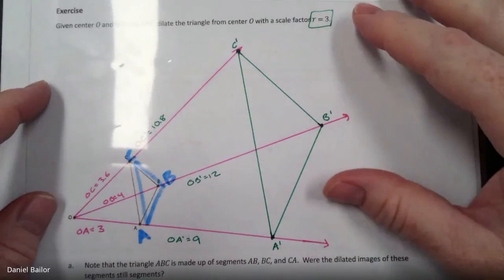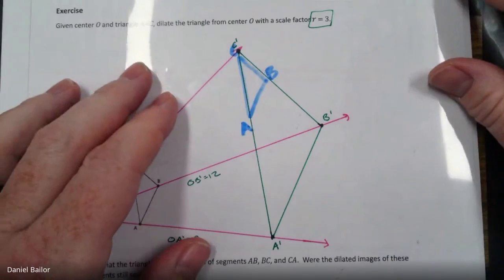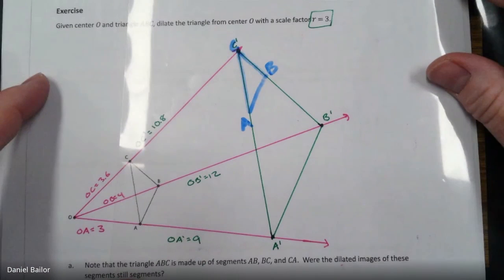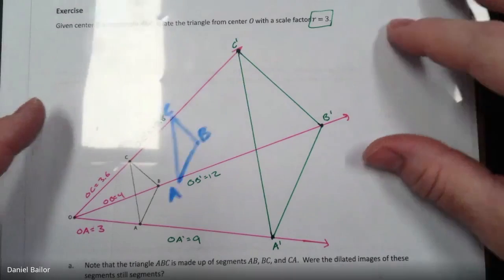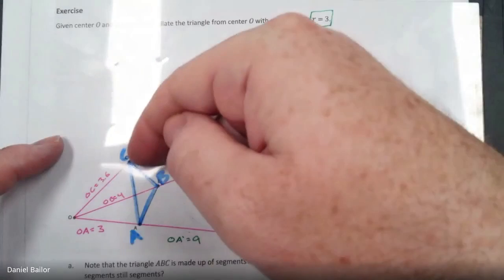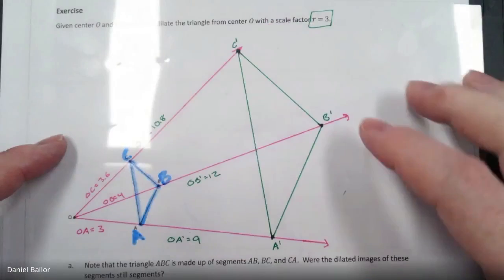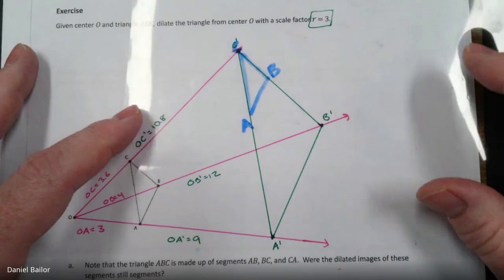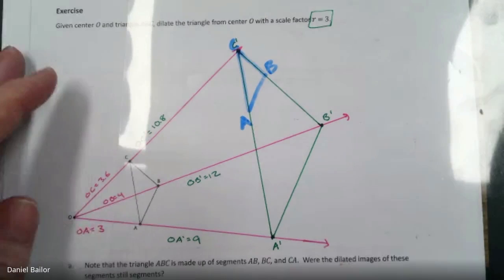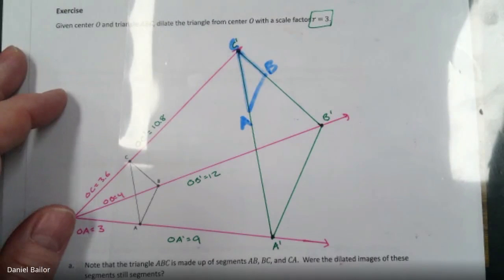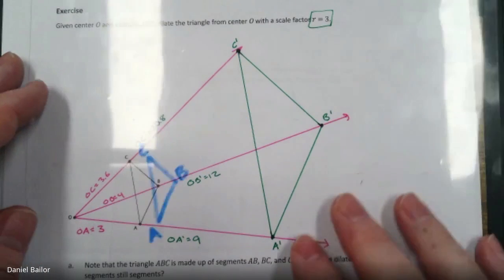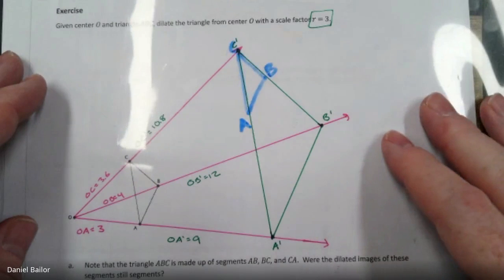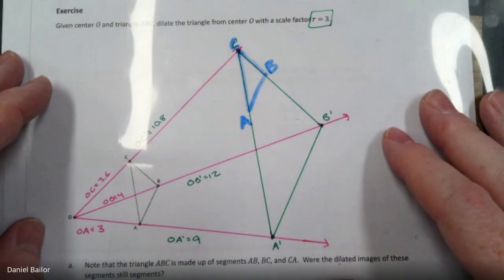If I move my little triangle up here, what do you see about angle C? Here's angle C down here. Angle C is where the C is. If you look at angle C and C prime, they are exactly the same. The angle C is the same as angle C prime. So the scale factor did not change the angle.